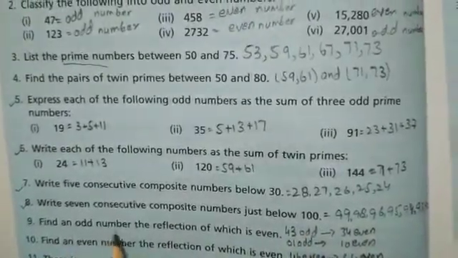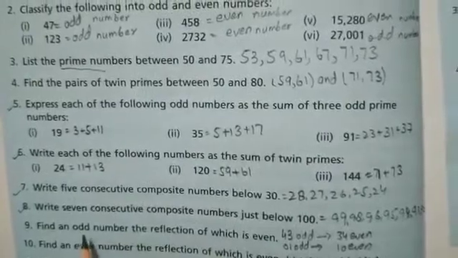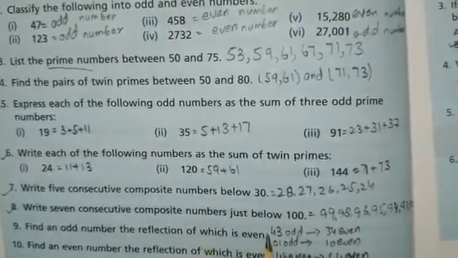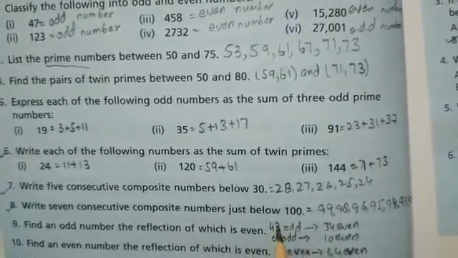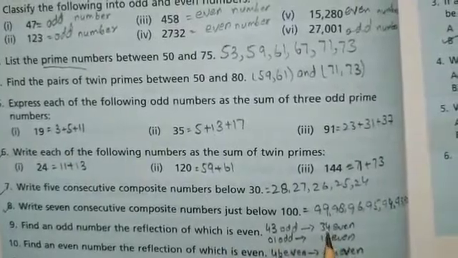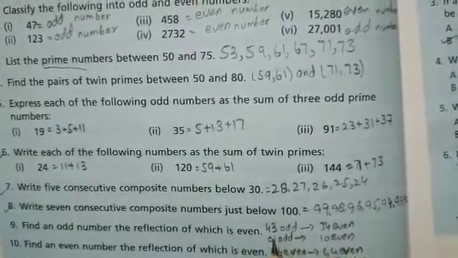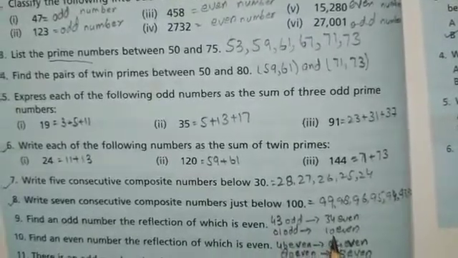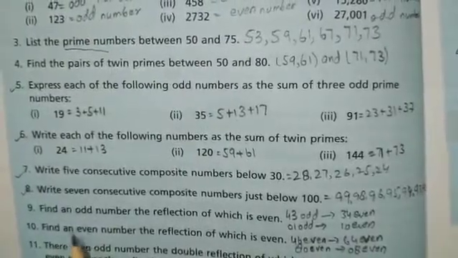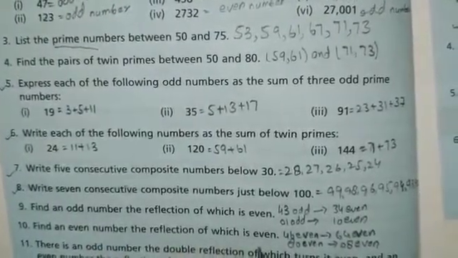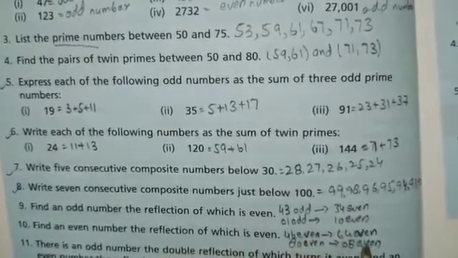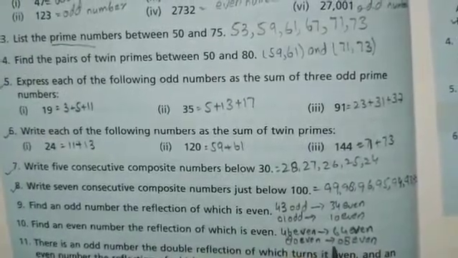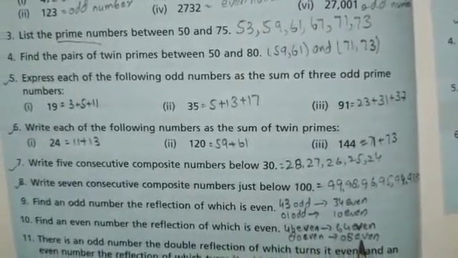Find an odd number whose reflection is even, which means we find the odd number that becomes even when reversed. 43 is an odd number, its reflection is 34, which is even. 01 is odd, but its reflection is 10, which is even. Then, find an even number whose reflection is also even. 46 is even, and 64 is also even. And 80 is even, and its reflection 08, meaning 8, is also even.